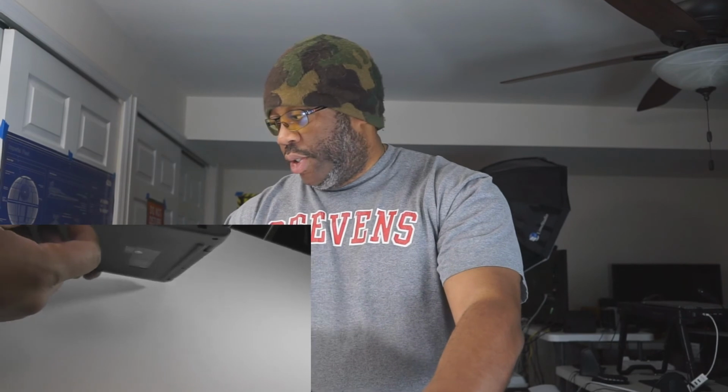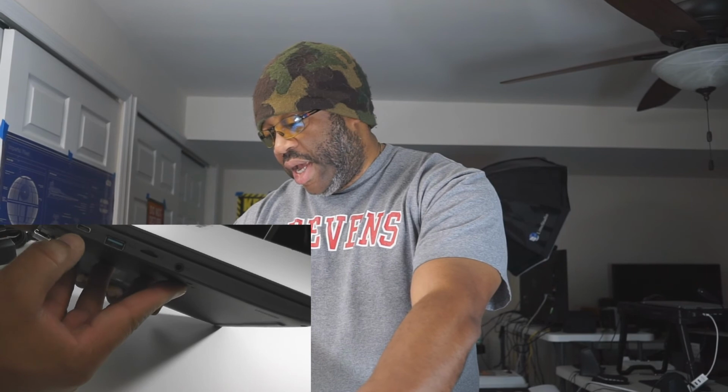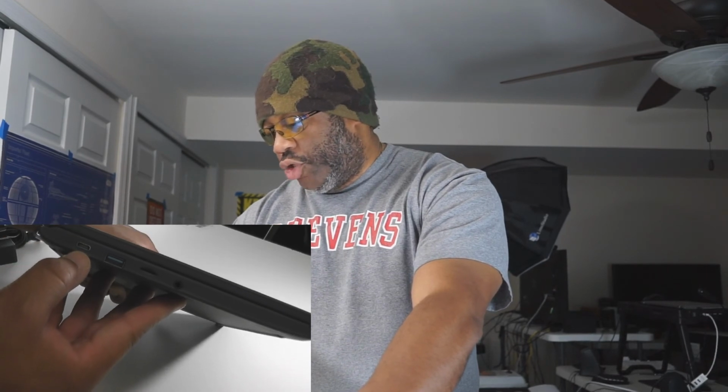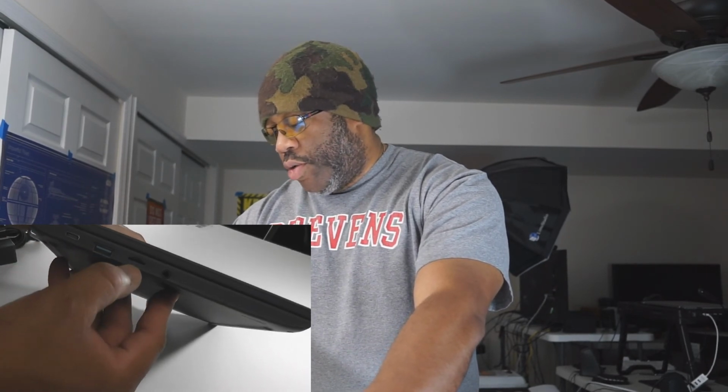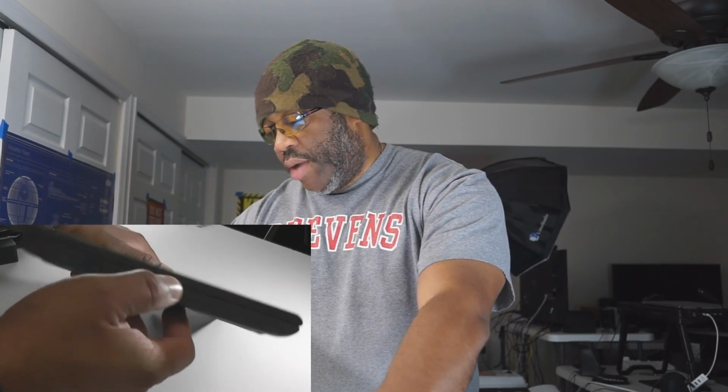I guess one thing that I forgot to do was go over the ports. So on the sides here, you have the Kensington lock port. You have a USB-C. Now this is just for peripheral connections. You also have a USB 3.0 port here, power button, and the volume rocker. You've got nothing around the back side. And on this side, you have USB-C for charging, USB 3.0, a micro SD slot, and headset slot.